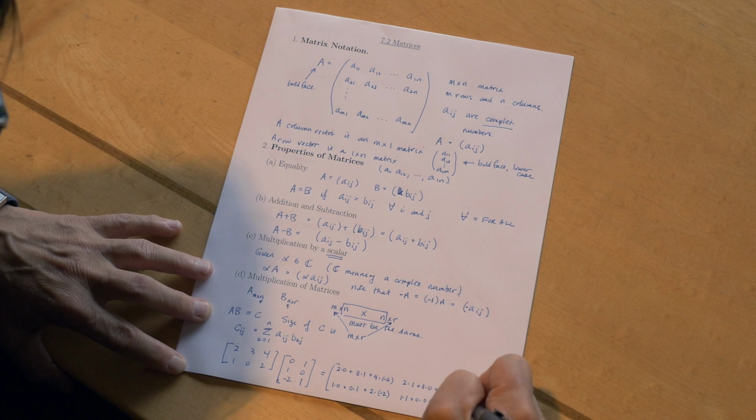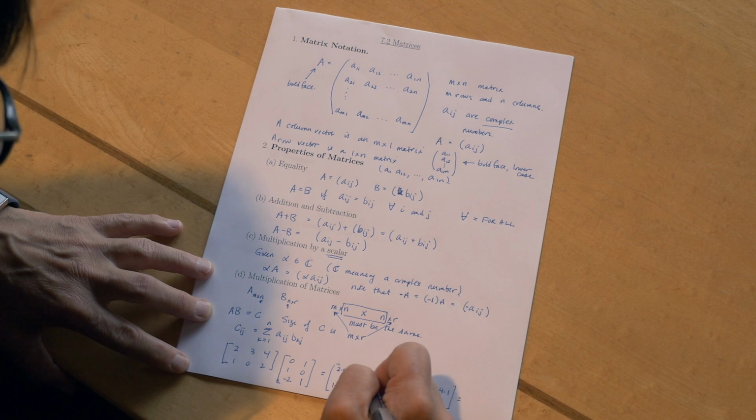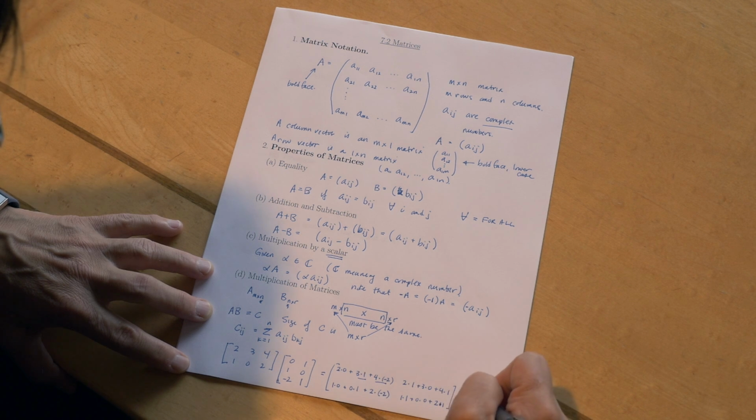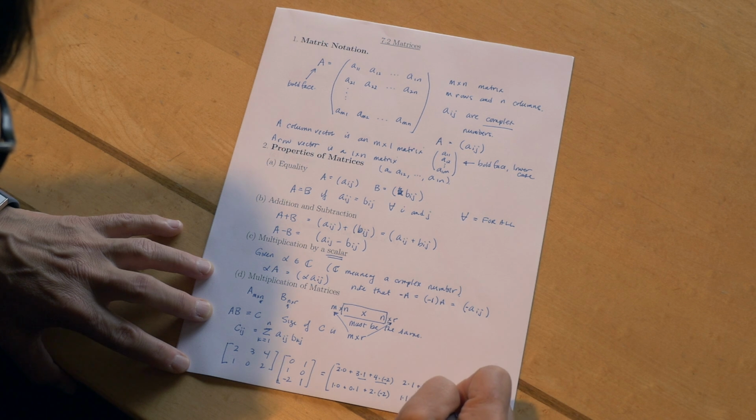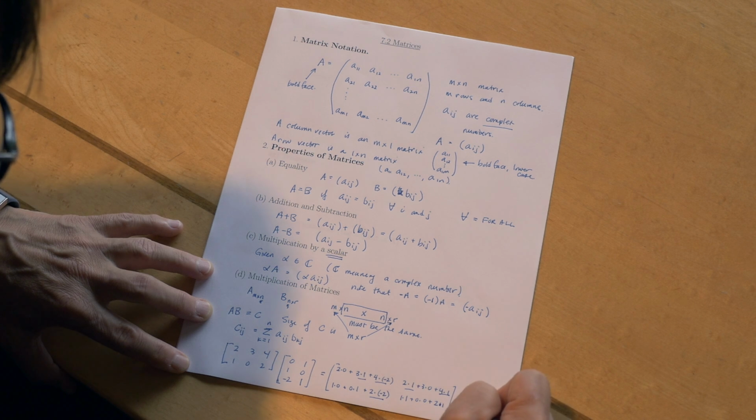If I don't make any arithmetic mistakes, what I believe I get out of this is minus 5. That would be 3 minus 8. Then I get 6. That would be 4 plus 2. And then here I have 0, and here I end up with a minus 4.